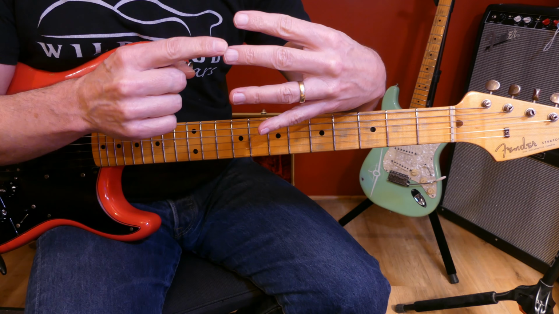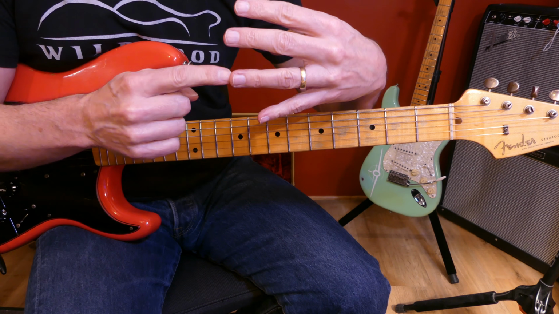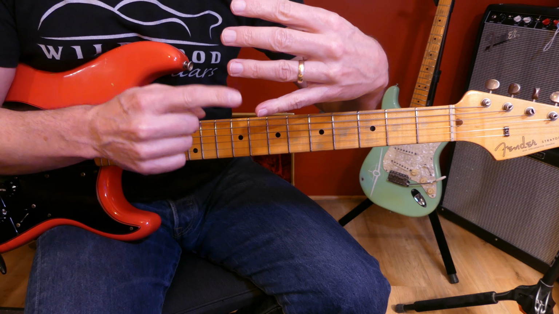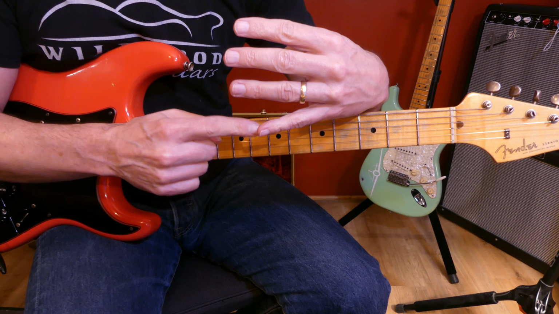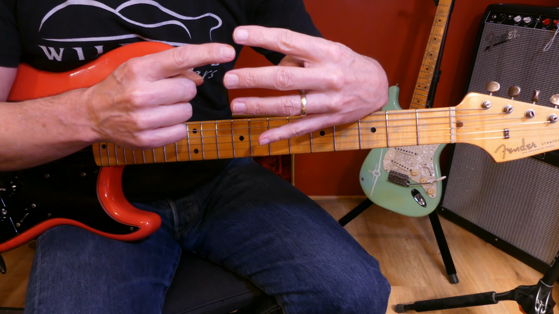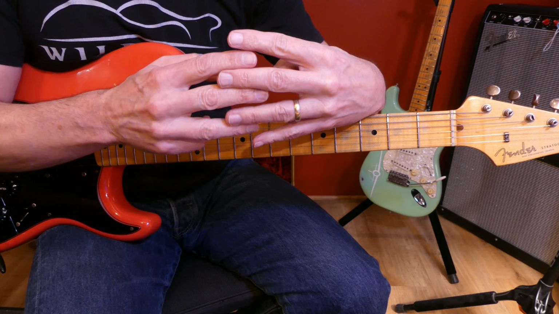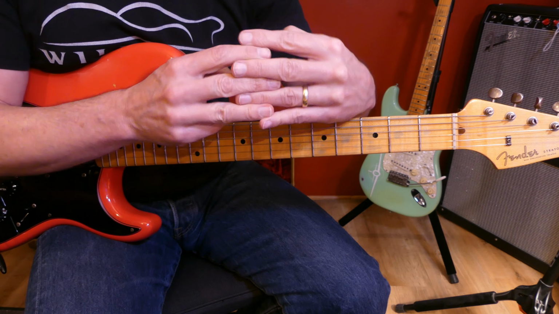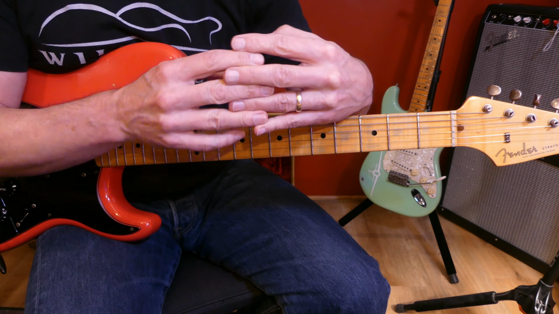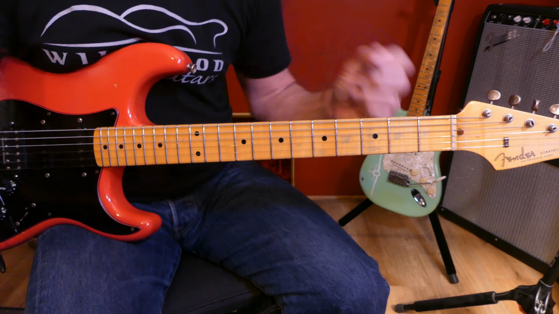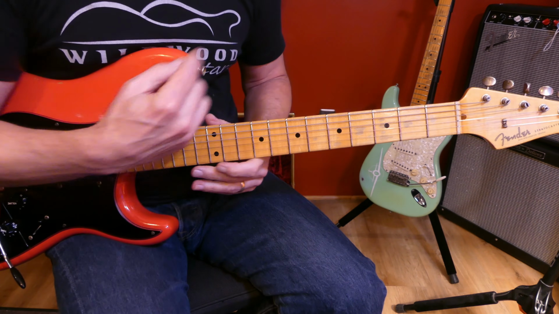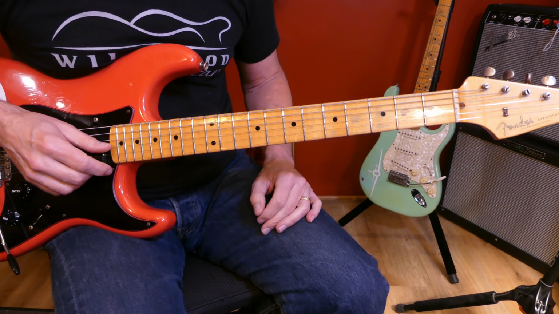Root, skip the 2 to the 3. 3, skip the 4 to the 5. 5, skip the 6 to the 7. 7, skip the root to the 2, which is the 9, 11, 13. Forgive my sort of weird finger shapes here, but you get the idea. So I want to show you how we can even go further than just the 4-part chord.